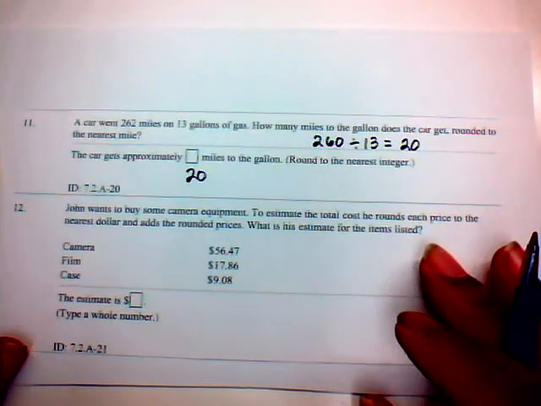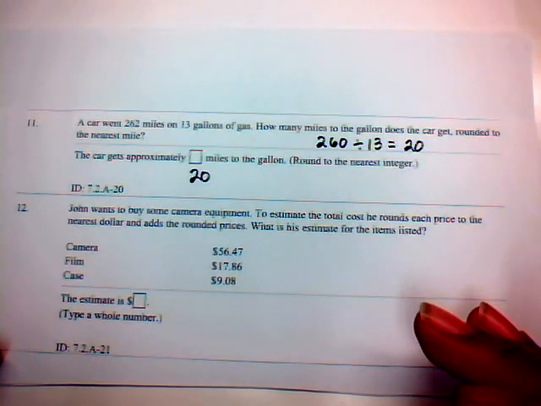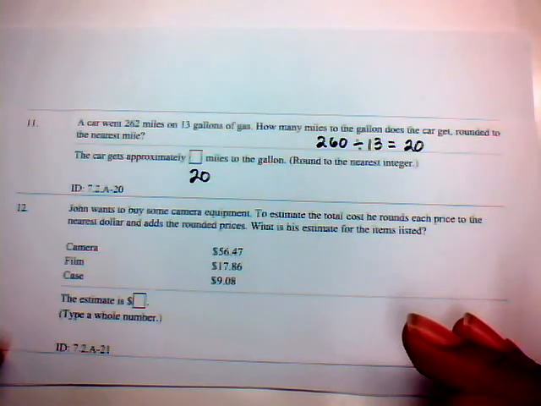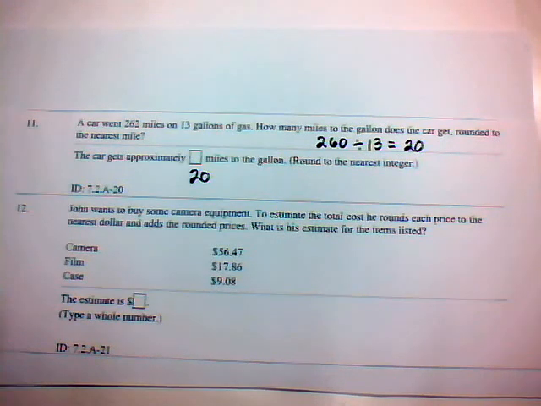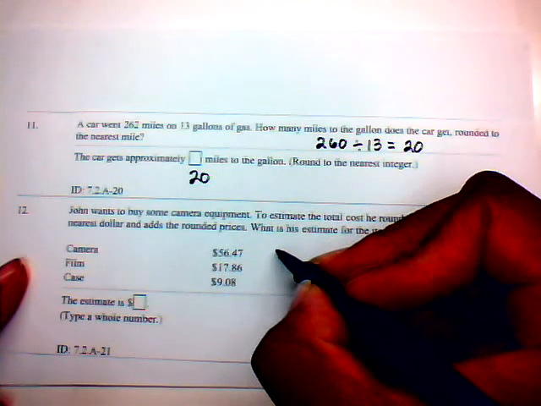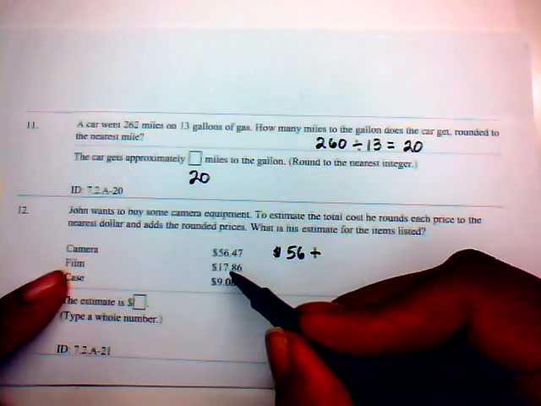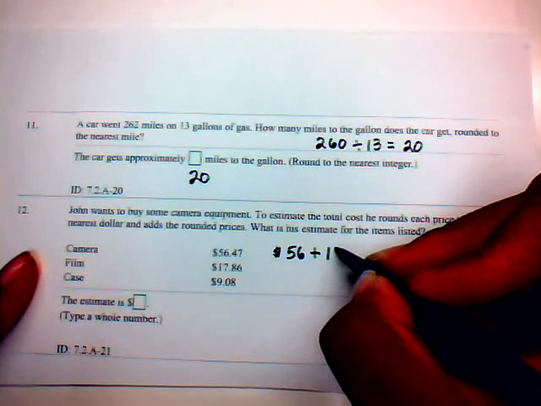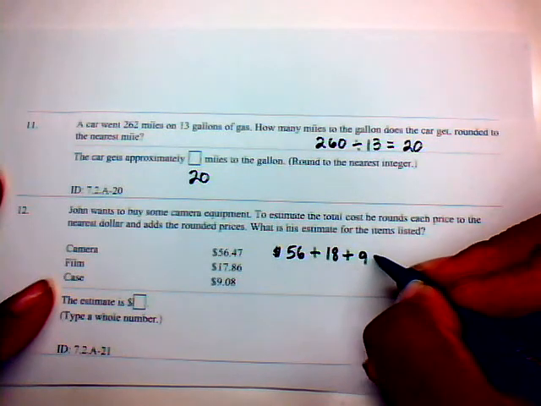And finally, number 12. John wants to buy some camera equipment. To estimate the total cost, he rounds each price to the nearest dollar and adds the rounded prices. What is his estimate for the items listed? Let's round each one to the nearest dollar. The camera is $56.47, so to the nearest dollar, that would simply be $56. The film is $17.86, which is closer to $18, so we'll round to 18. The case is $9.08. We'll just round that off to 9.